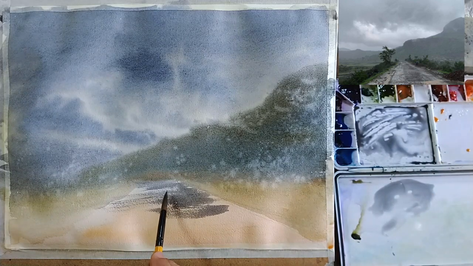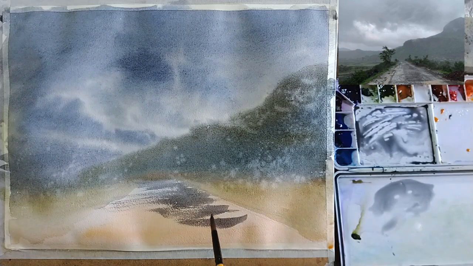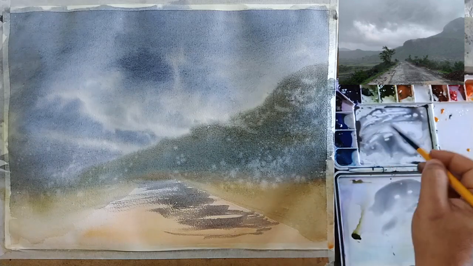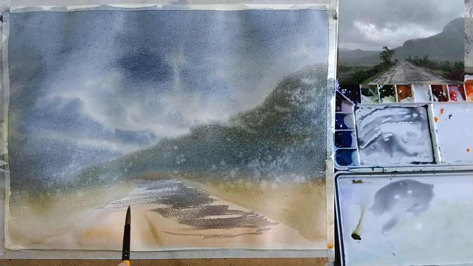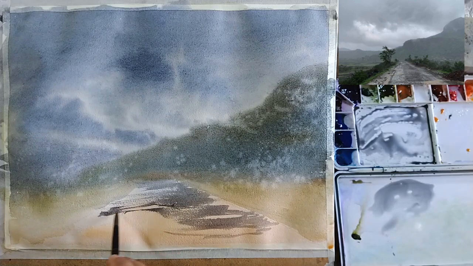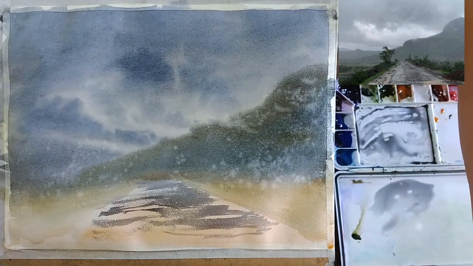Okay, and making use of the texture of the paper also, so that I want to get some kind of marks that are left, not white marks, the yellow marks that are left from using the texture of this one paper.